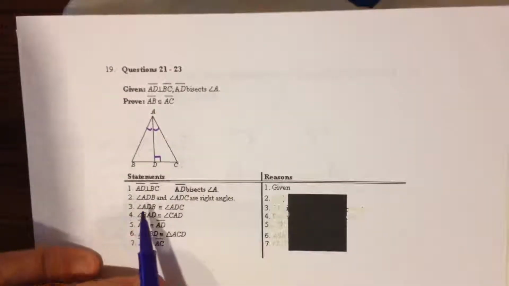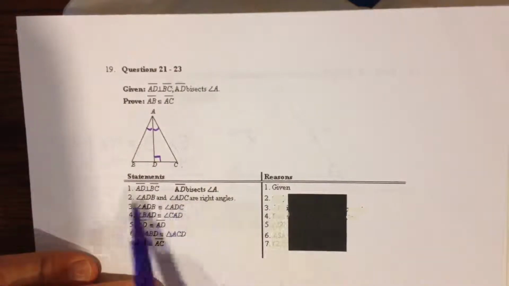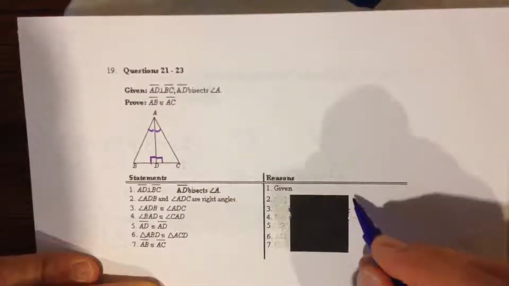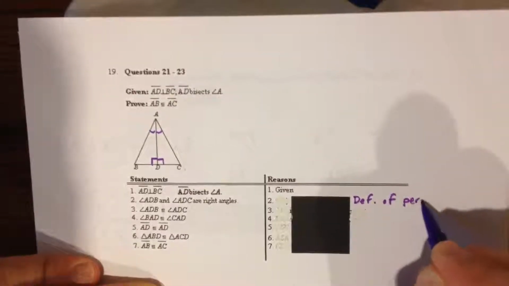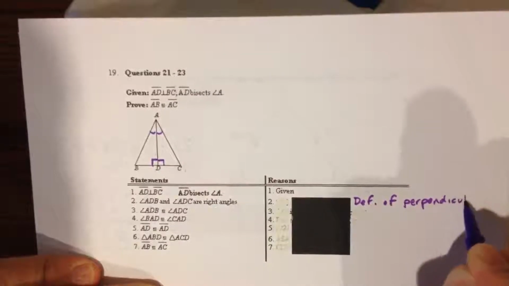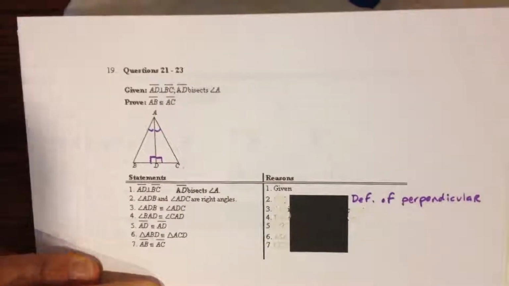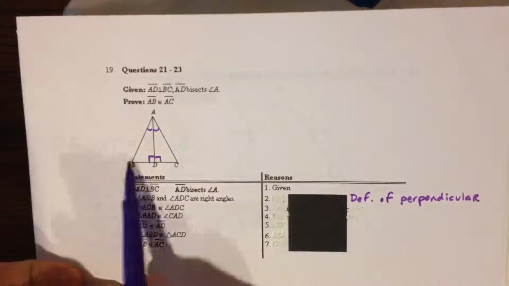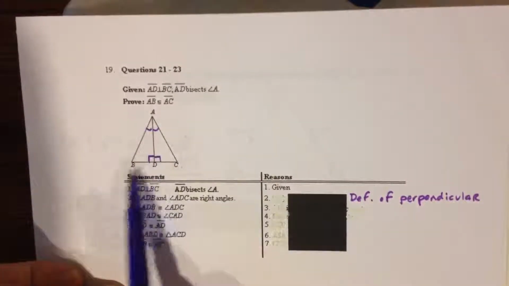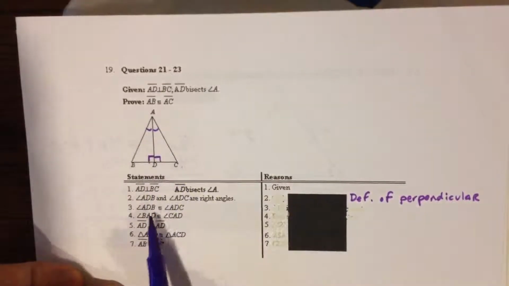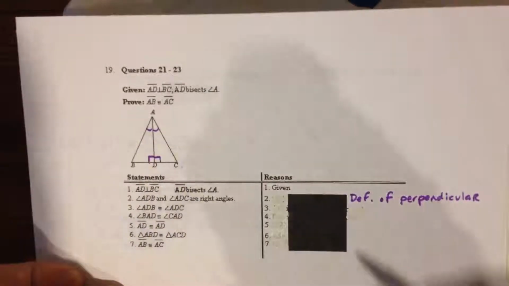So the statement is that ADB and ADC are right angles. So it labels that both sides are right angles. Well, I know that by the definition of perpendicular. Since they're perpendicular, it forms a right angle, basically. ADB is equal to ADC. So they're basically saying the two right angles are equal.